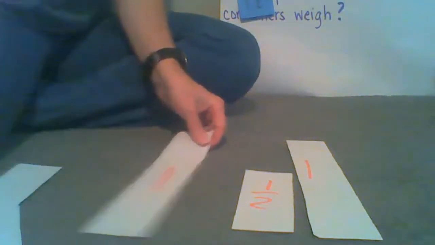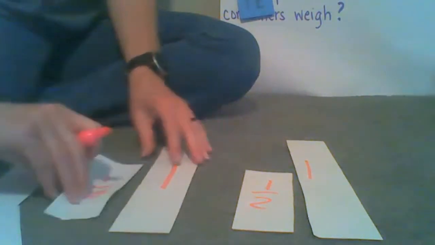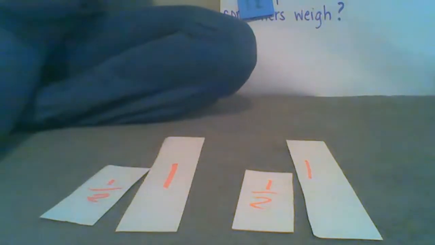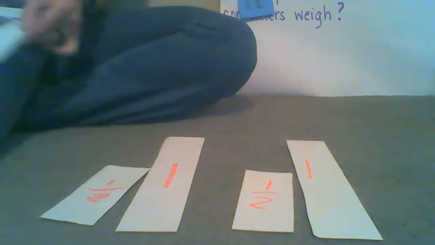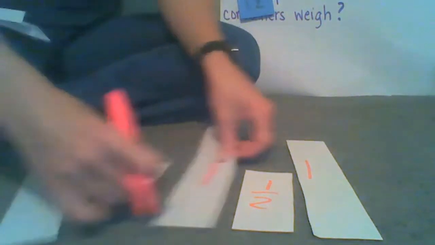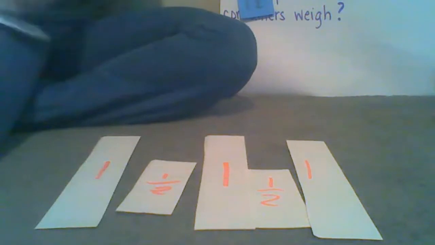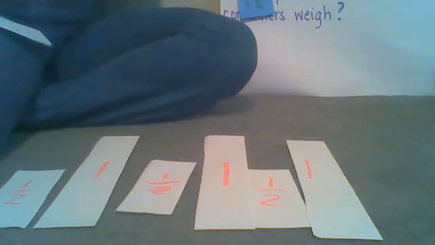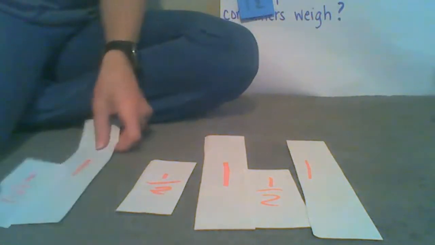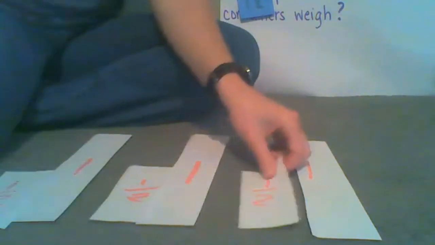So here's another package, 1 whole, 1/2, and I've got to make another 1 whole, and 1/2 to represent this problem. All right, so how much do all of the containers weigh? So I'm doing 3 groups of 1 1/2.